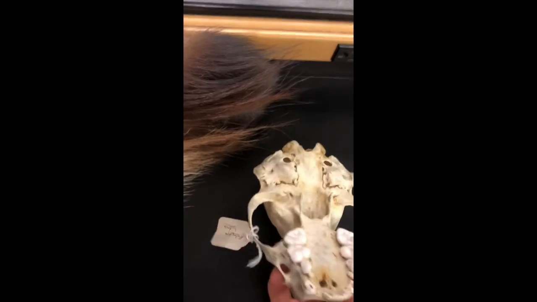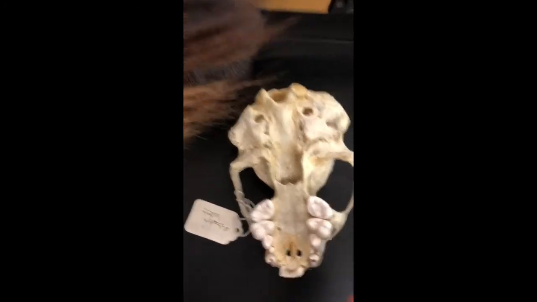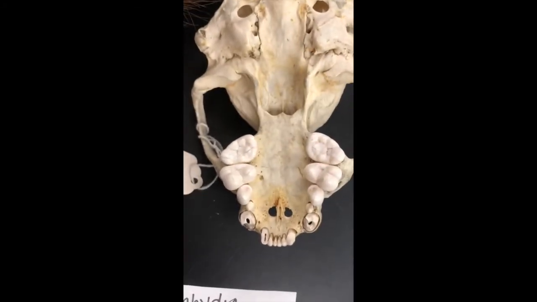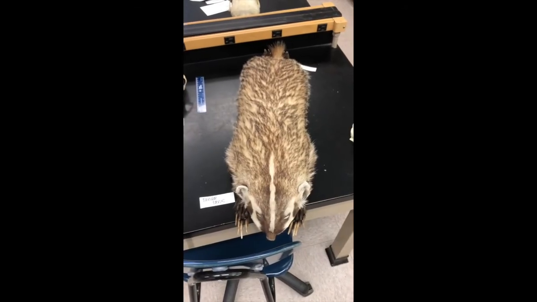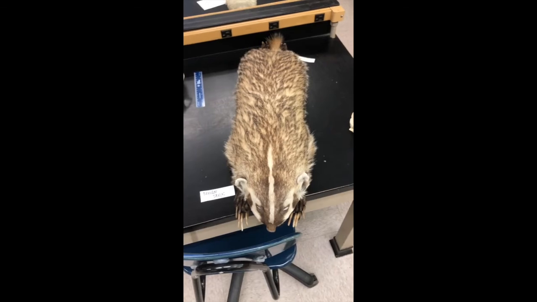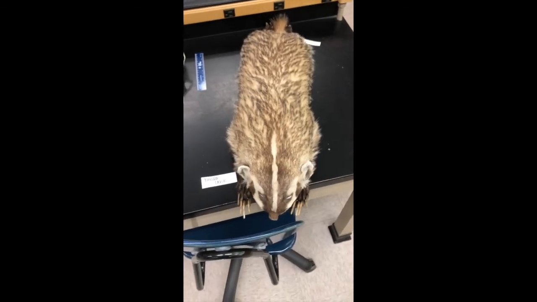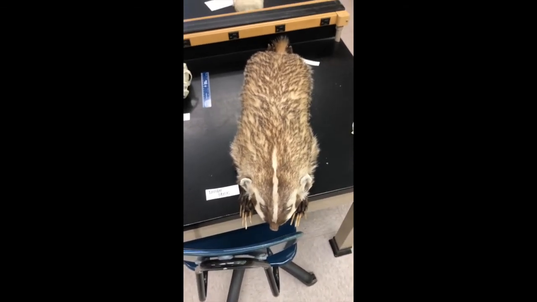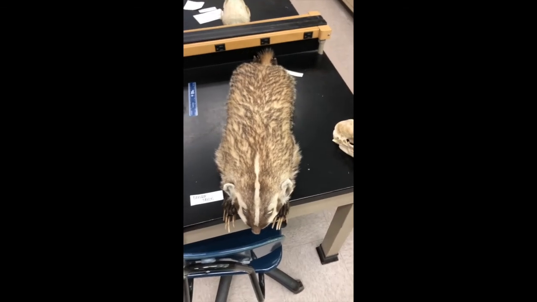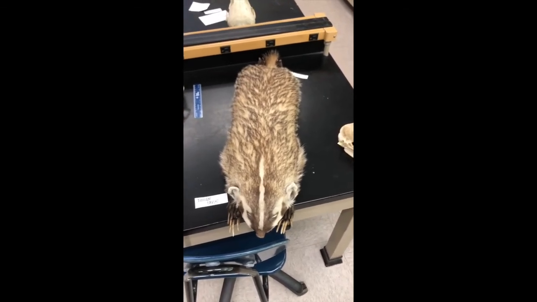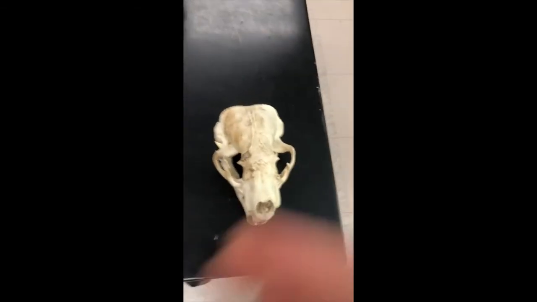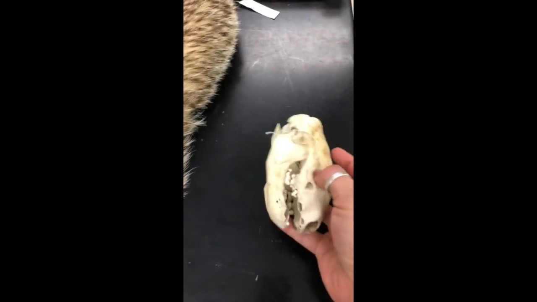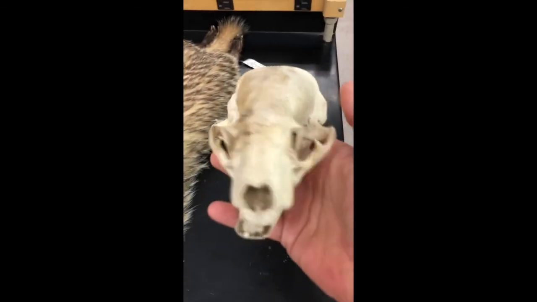Then I will go and show you the teeth. All right, the last specimen that we have in family Mustelidae is Taxidea taxus, and this is our American badger. So we have a skin and we also have a skull for our badger. I will not be able to show you the teeth.